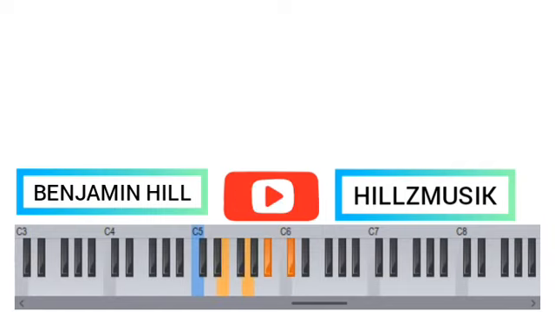So all these things are being connected by minor third, minor third, minor third, minor third, minor third, minor third, minor third, minor third. The same thing here. Minor third, minor third, minor third. So that's how it is.